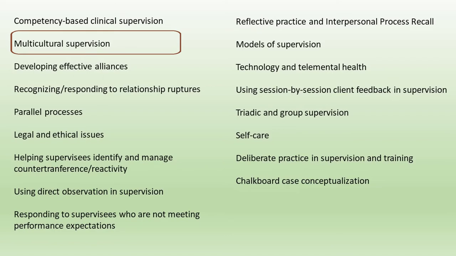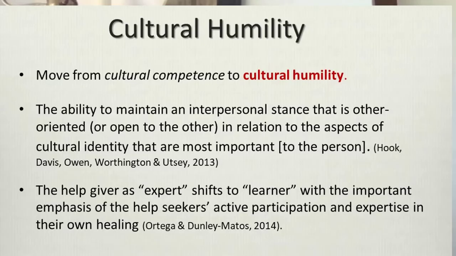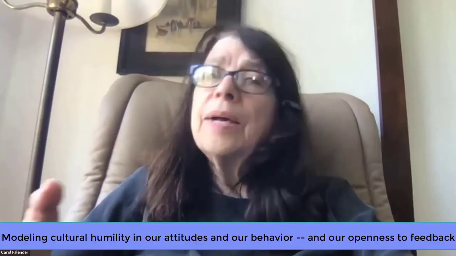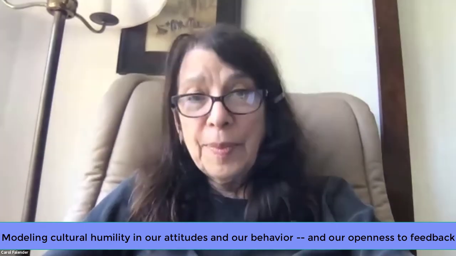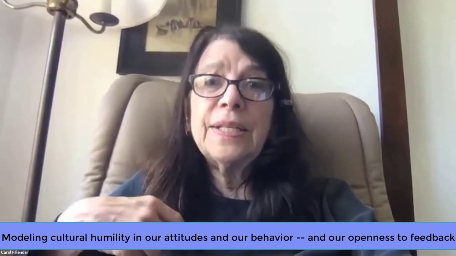We have infused multicultural competence and multicultural supervision throughout by presenting several models of multicultural supervision, but more importantly, communicating a sense of cultural humility, which is an accurate perception of our own and of others' perspectives on every phenomenon, and incorporating a respectful process into supervision and into clinical work, modeling this through our attitudes and our behavior and our openness to feedback, whether it be from our supervisees or from our clients. And these are essential components.